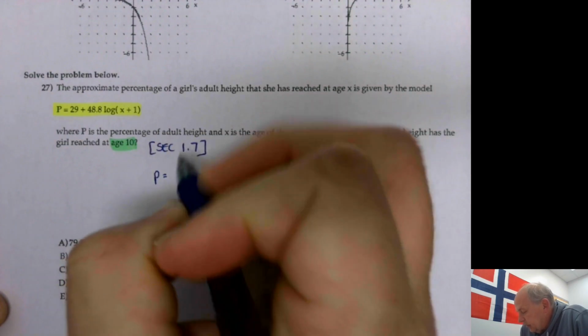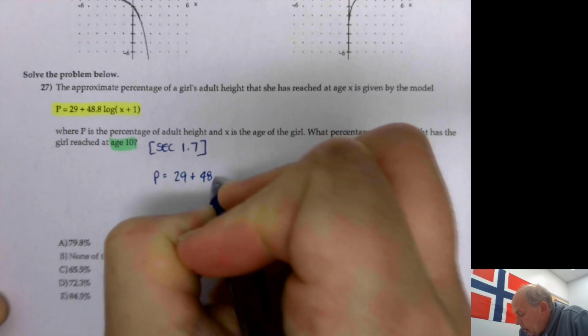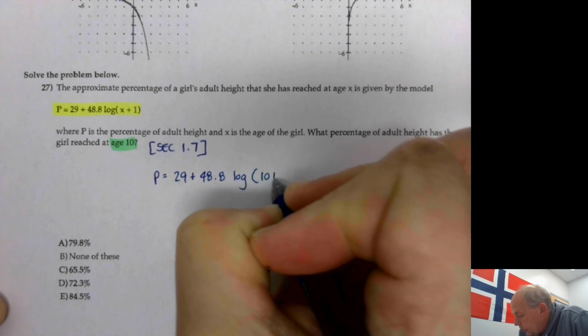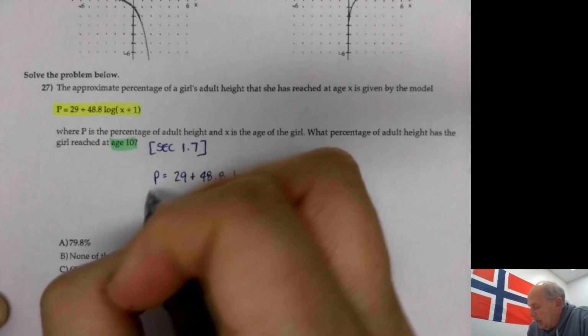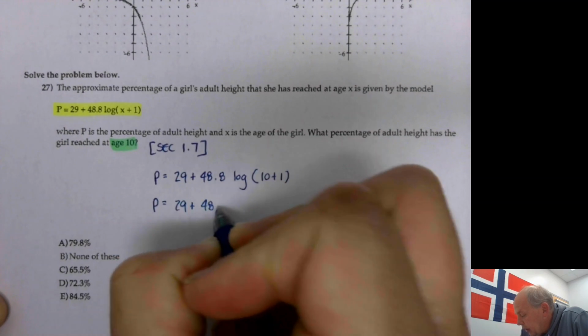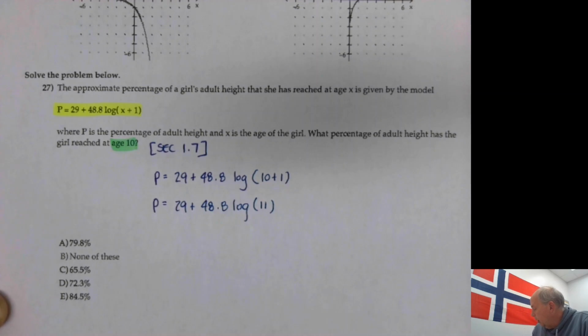The final percent of adult height is 29 plus 48.8 log of x plus 1. I plugged 10 into the model, so I have 29 plus 48.8 log of 11.